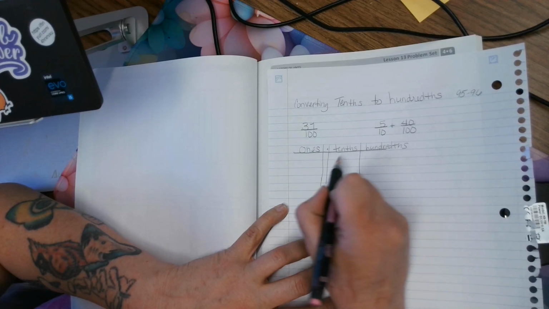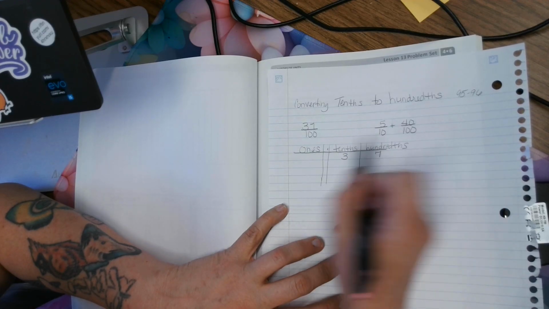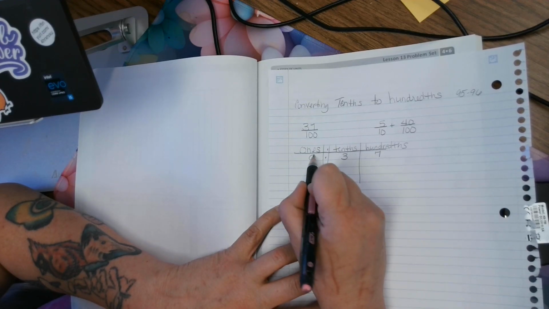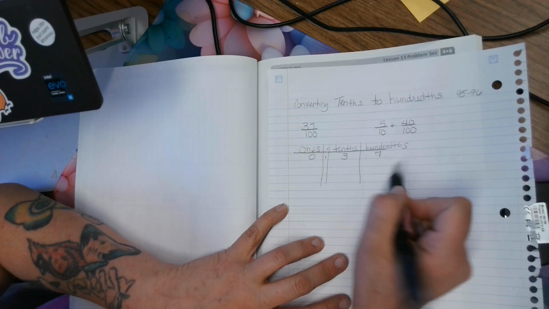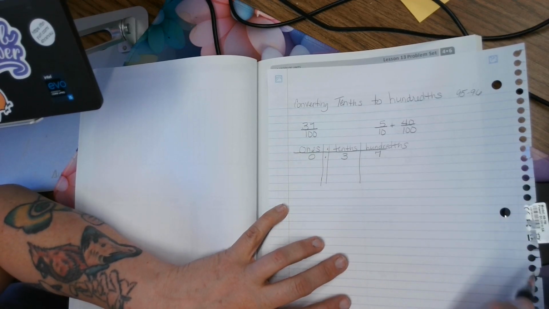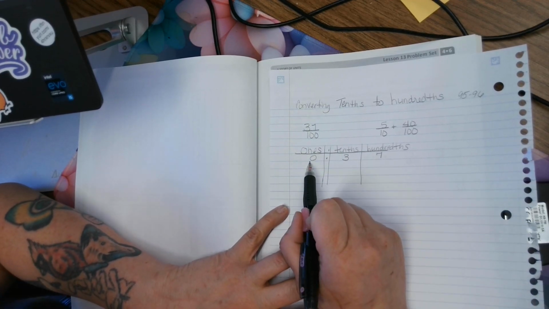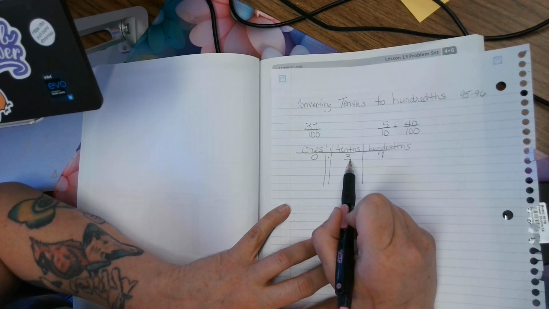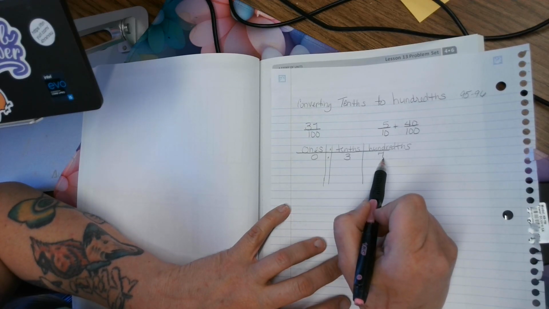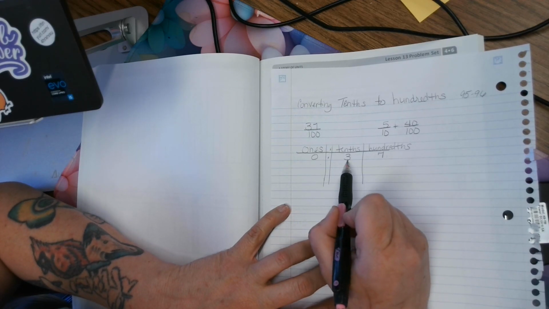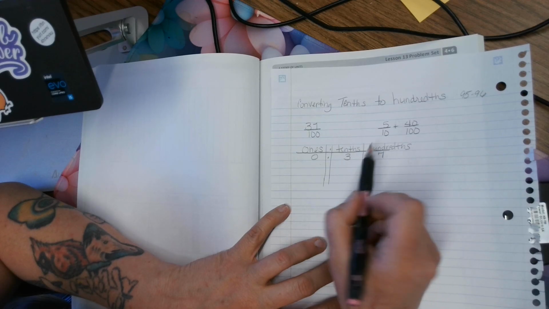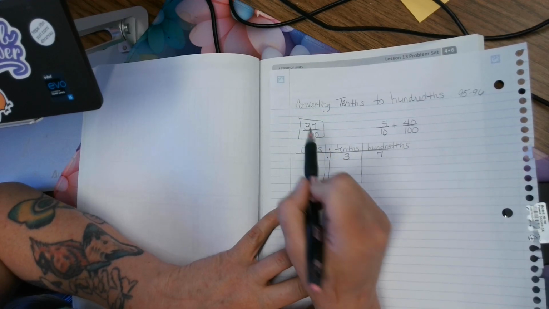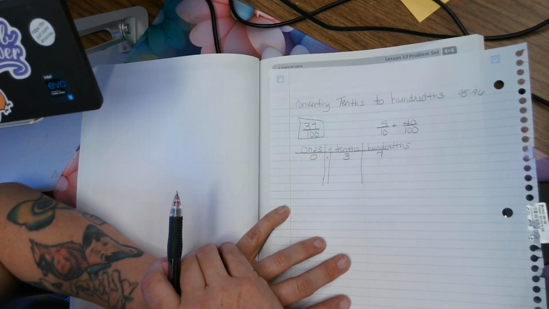So here I'm going to write 37 hundredths or 0.37. And that's why we say it that way, guys, because we're saying we have 0 ones, 3 tenths, and 7 hundredths. 0.37. When we say it as a fraction, we say 37 hundredths.